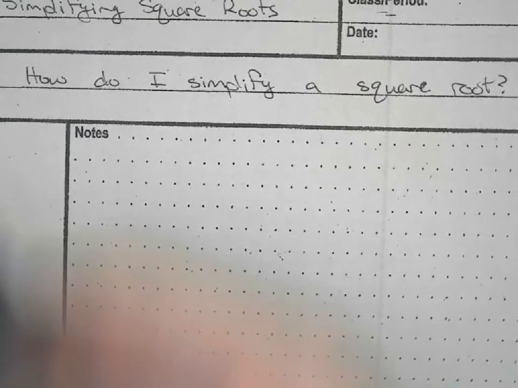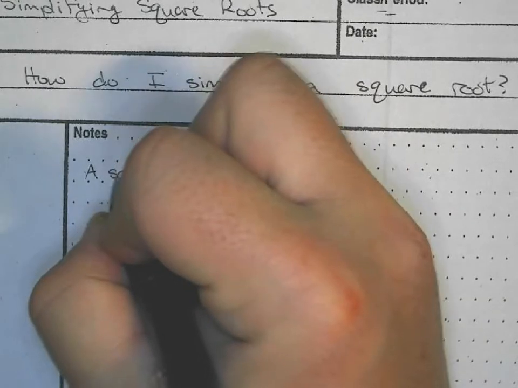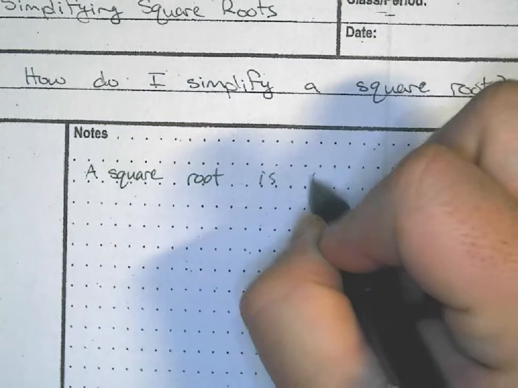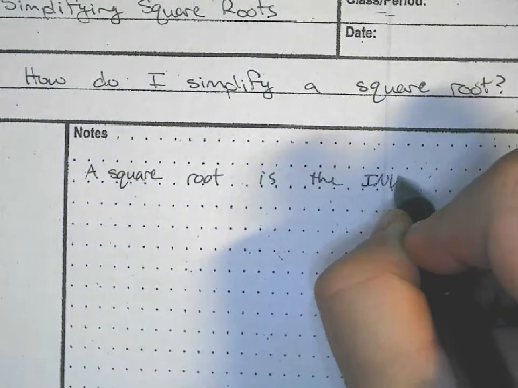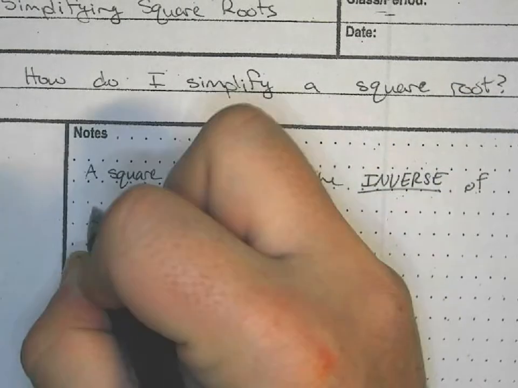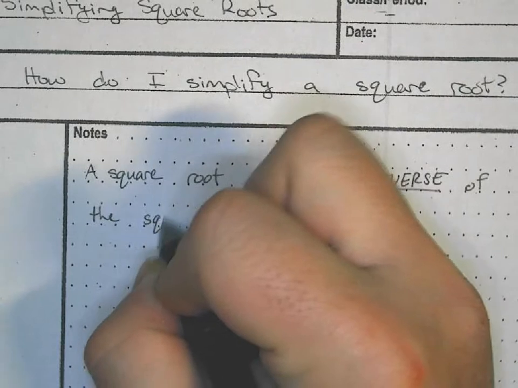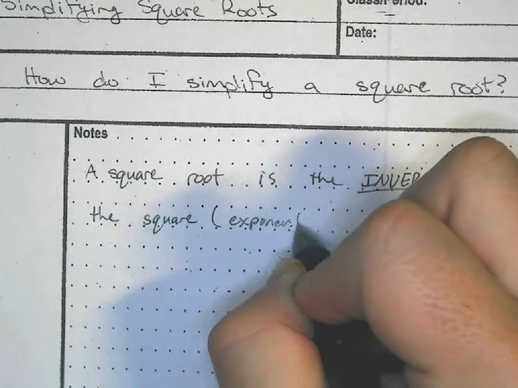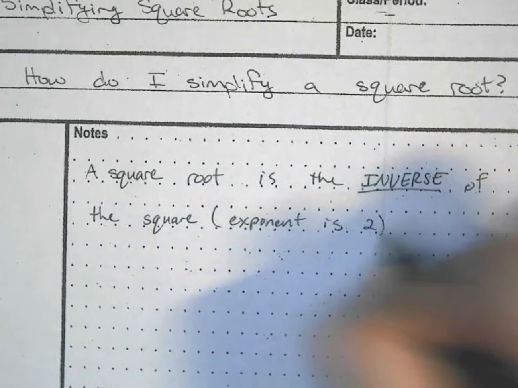So first, what is a square root? A square root is the inverse of the square. And the square is that exponent is 2.